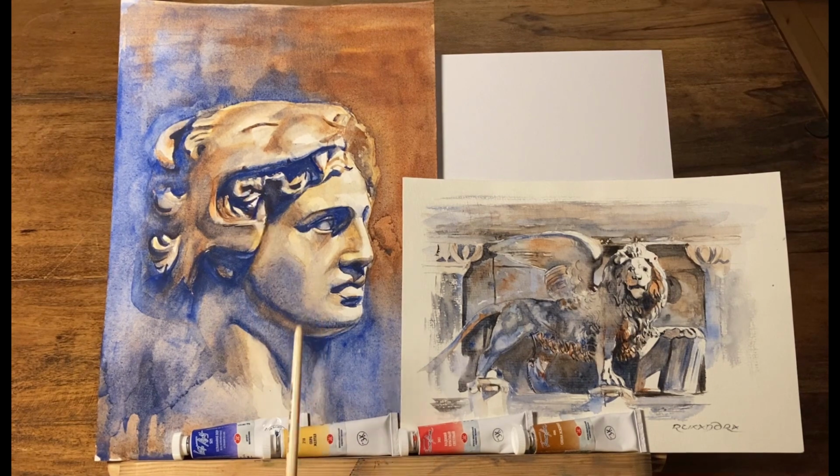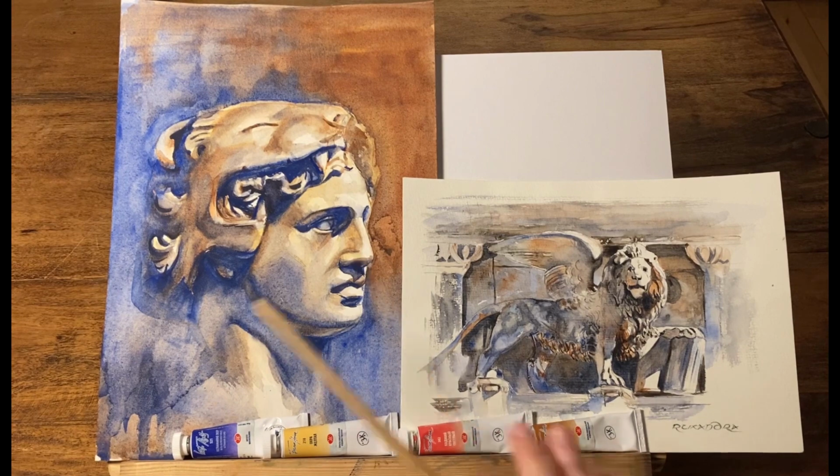I used for the first time a technique that I've recently learned about, which seems quite simple, but I didn't know about it before: you soak the paper on both sides with water and you stick it on a piece of glass or a plastic surface. And so the paper will not create any wrinkles while you paint. It was just marvelous. It worked perfectly. So I really, really recommend it.